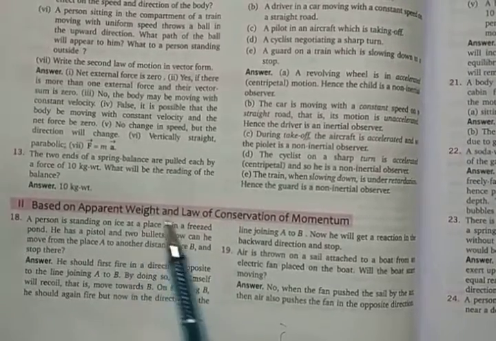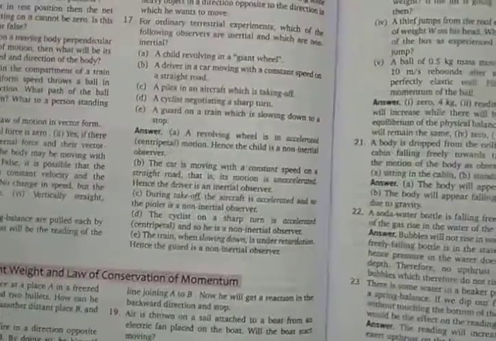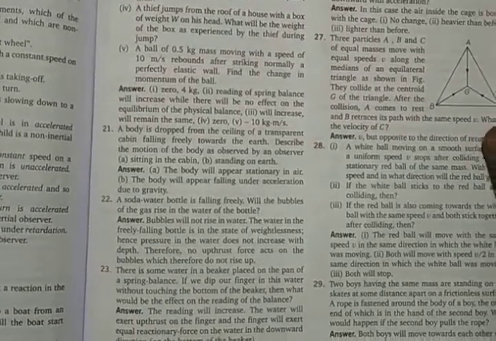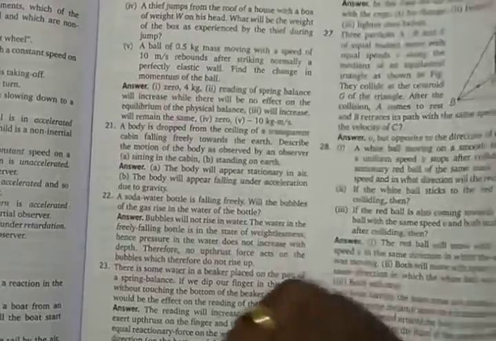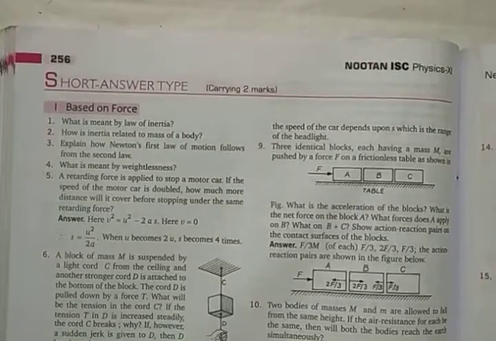Similarly, based on apparent weight and law of conservation of momentum, 18, 19 and it goes on. Lots of numericals are there and it goes on to 22, 24 and 28, 29, till 29 it is there, and it goes on to the next page also as short answer type questions. So these are all very short answers.